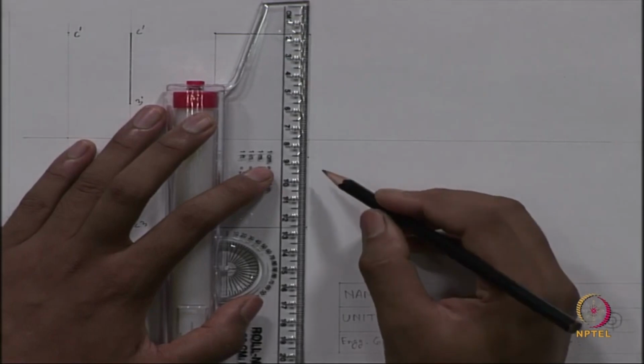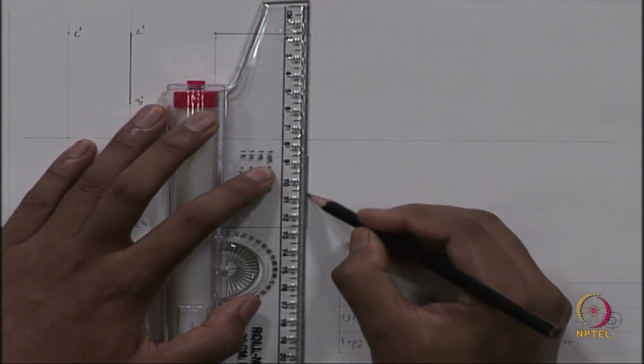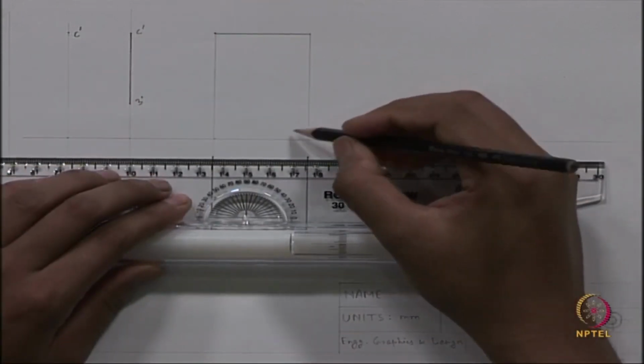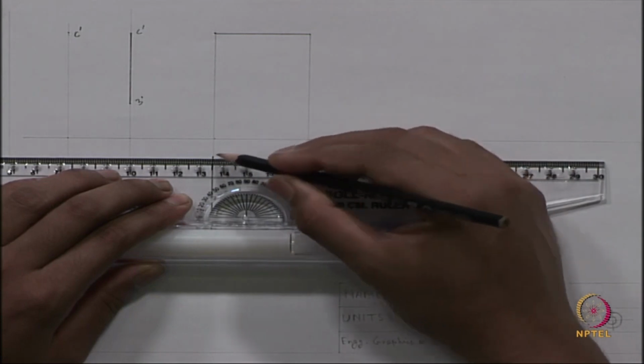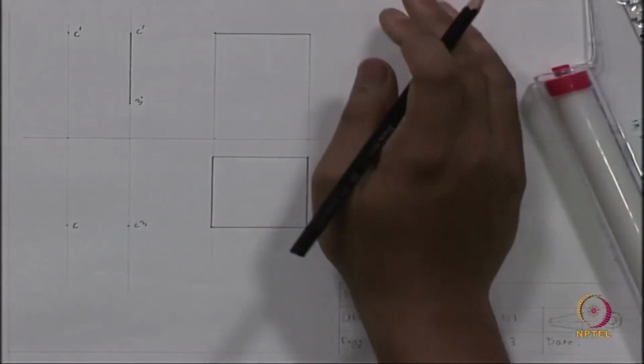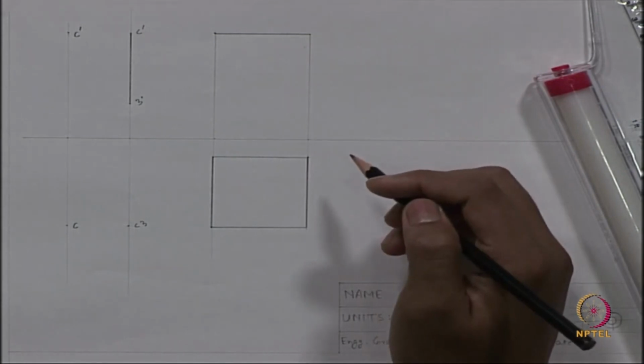Again I am reminding you, at the time of drawing I am using a 2H pencil, the bold pencils, and at the time of making construction lines and reference lines, I am using an H pencil. So, we are done with the front view and top view of face A, B, C, D.